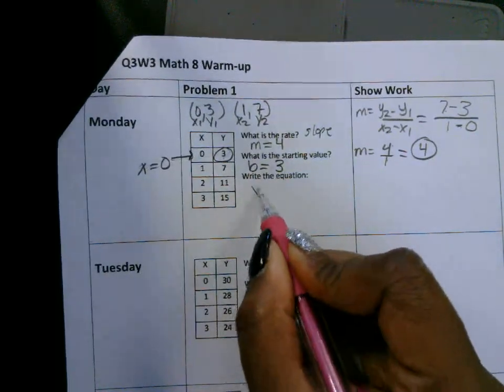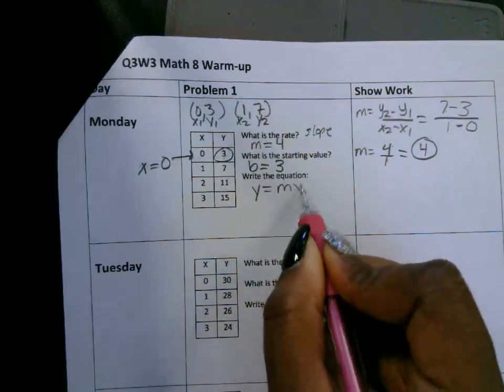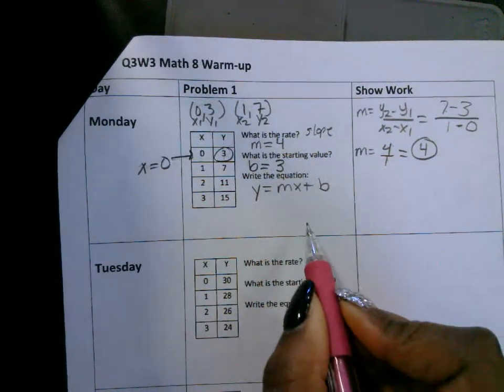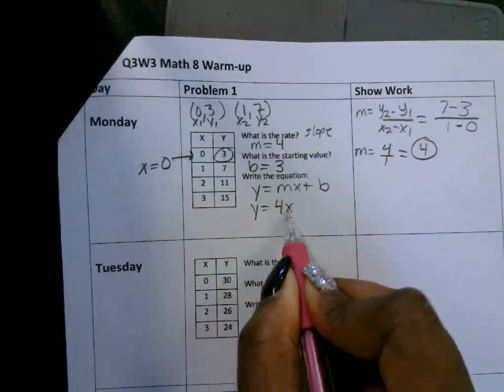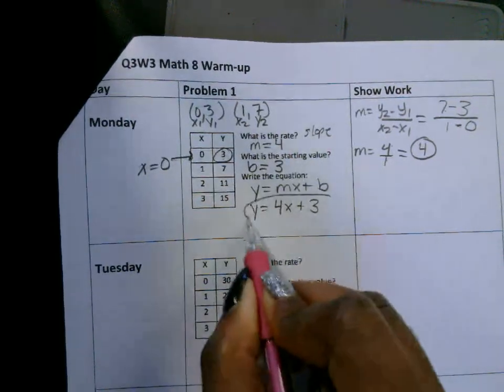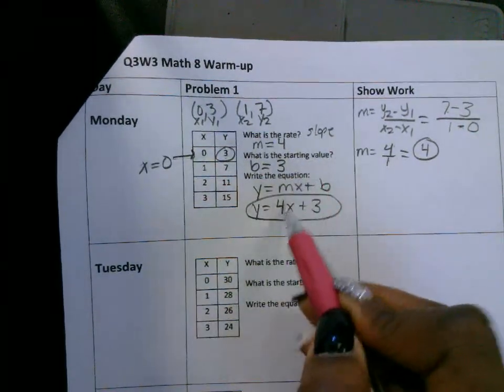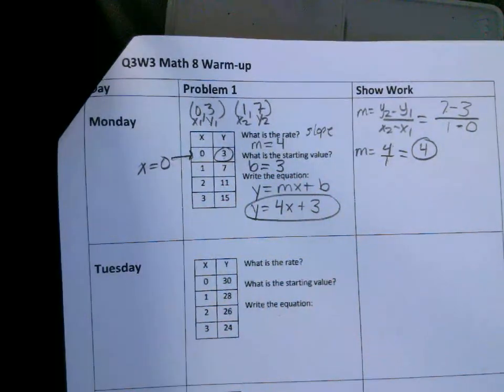So now how do I write an equation in slope-intercept form? y equals mx plus b. y equals 4x plus 3. Very good, baby. Substitute m, substitute b. I'll pause for the calls, give you a chance to write.